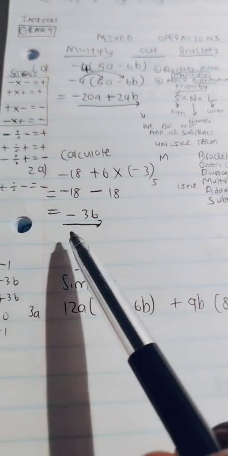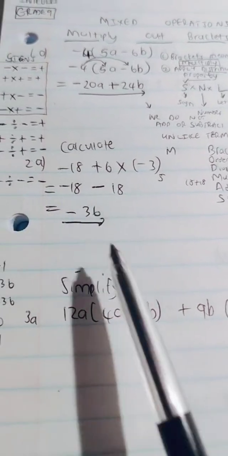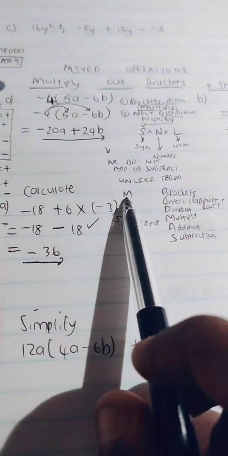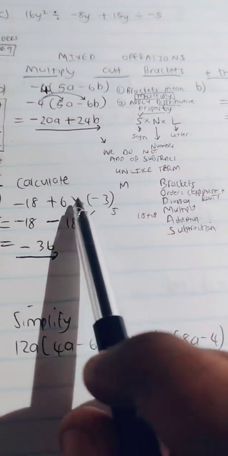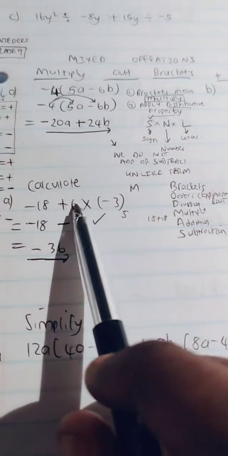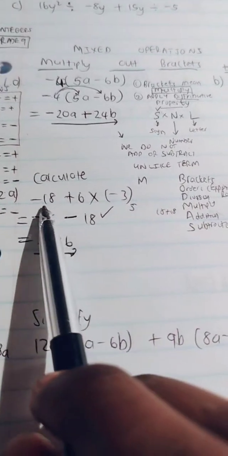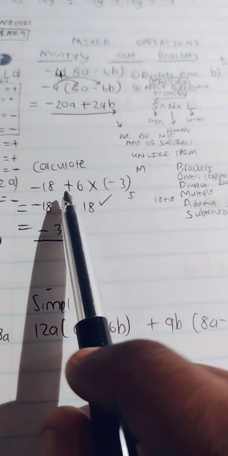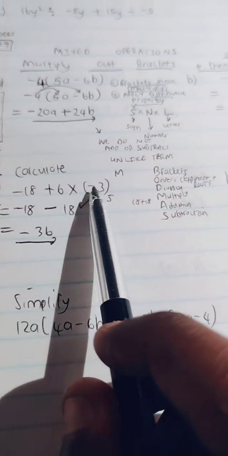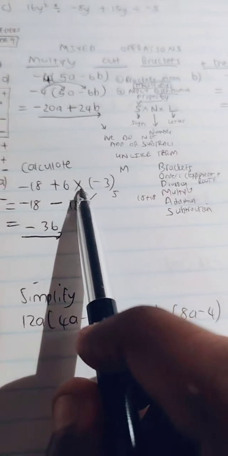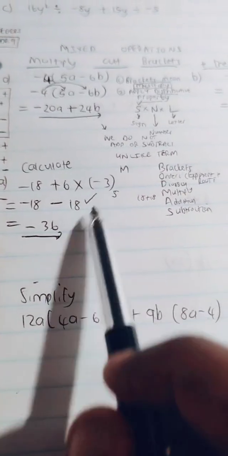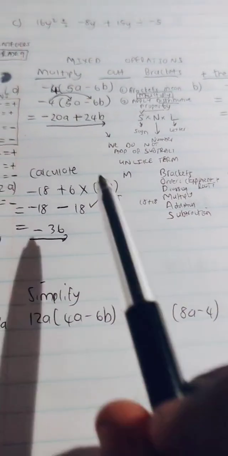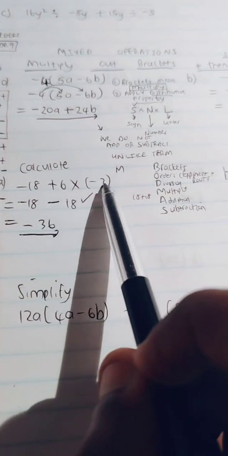Please, please, please. We cannot mess up here at the end. Already we got a mark here for following BODMAS and multiplying 6 with negative 3, whilst keeping negative 18 here. So the negative 18 comes down. You are multiplying a positive times a negative. Why? Because there's a multiplication sign and there's a bracket. And we know what brackets mean. Brackets mean multiply. So you say positive 6 times negative 3.